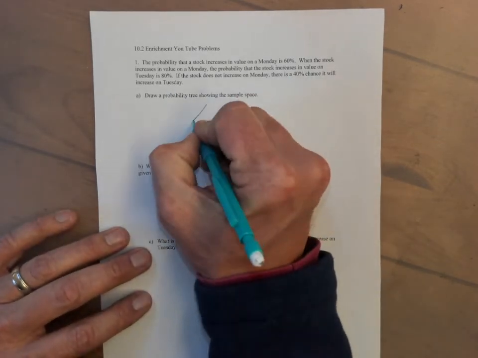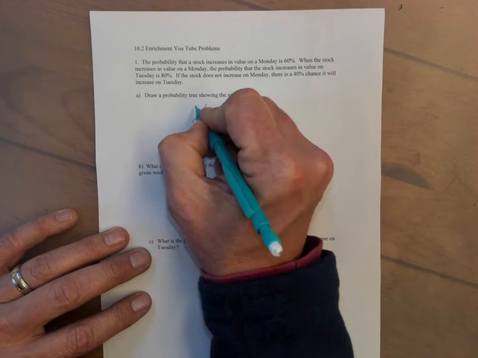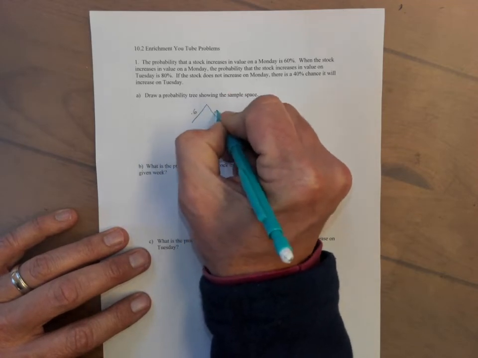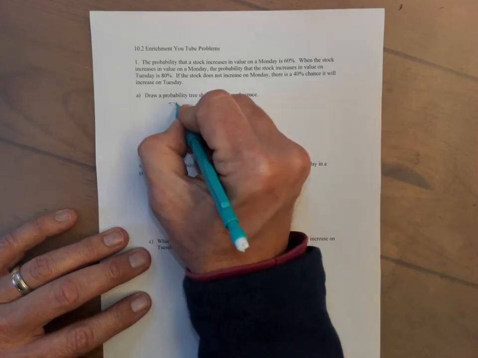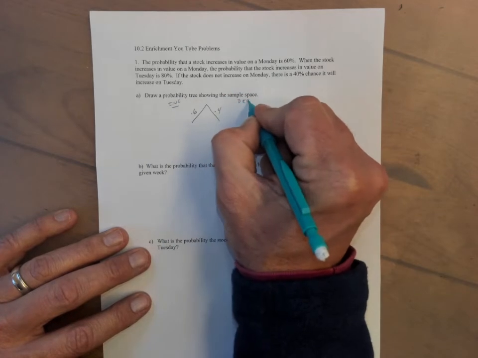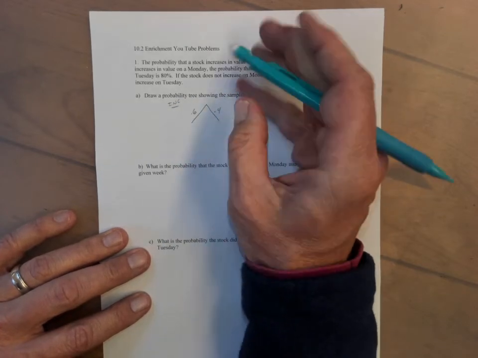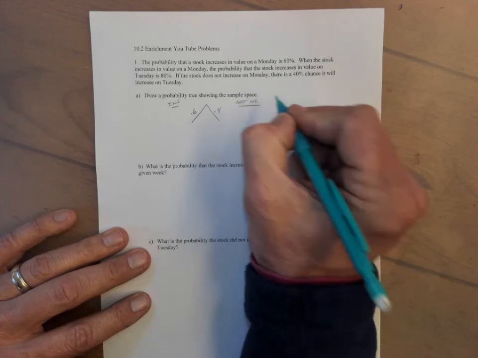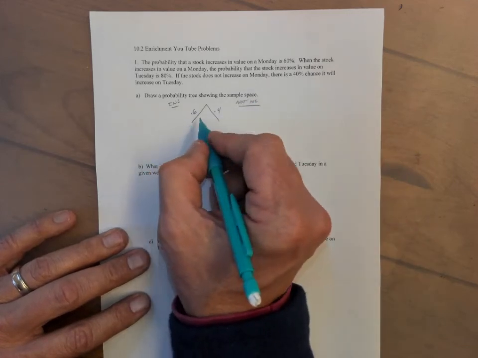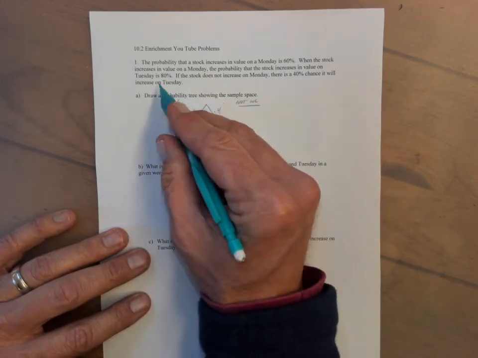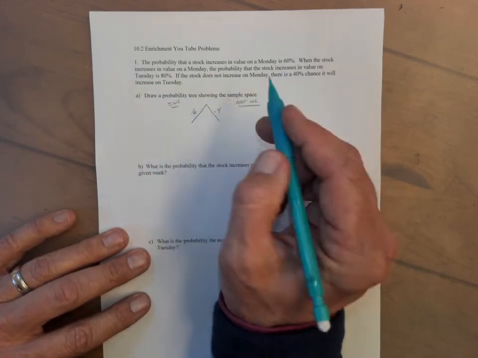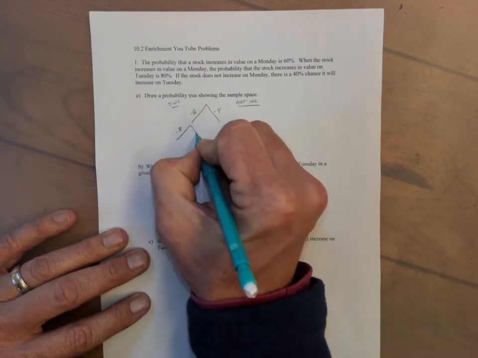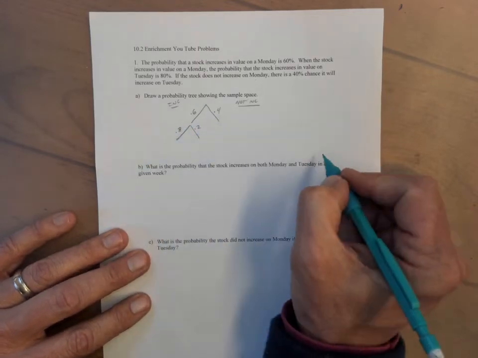Okay, so here's Monday. So we have a 0.6 to increase, 0.4 to not, right? This is going to be the increase side. This will be, I shouldn't say decrease because it could stay the same. So that would be the not increase. So then next one is Tuesday. If the stock increases on Monday, then there's an 80% chance it will do so again on Tuesday. So we'd have 0.8. That means there's a 0.2 chance it does not.